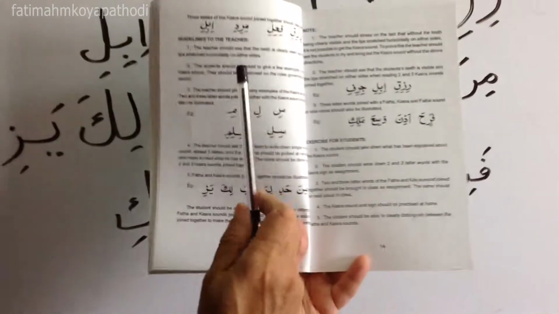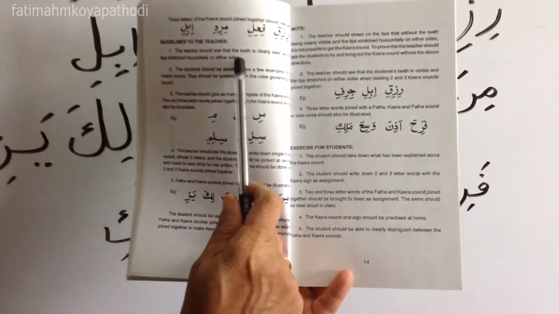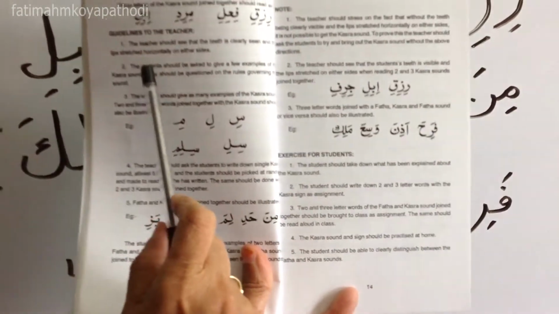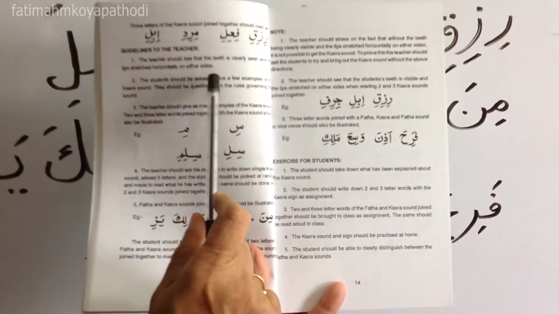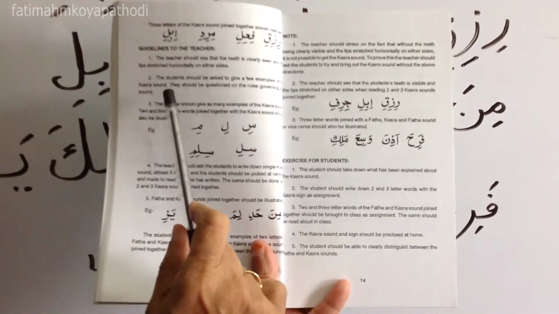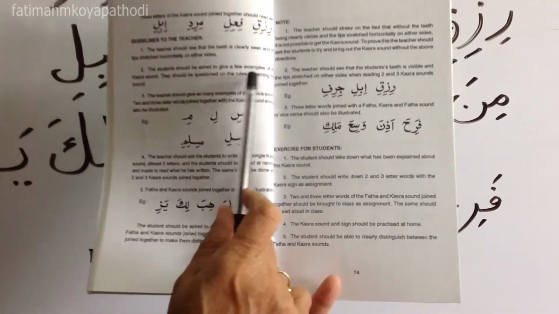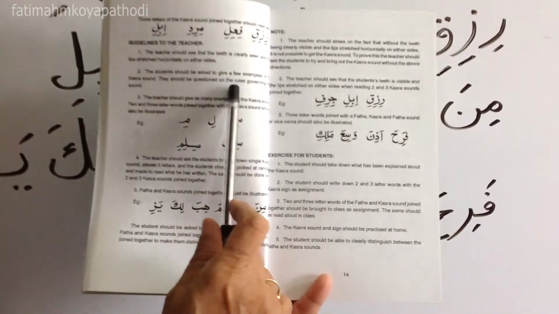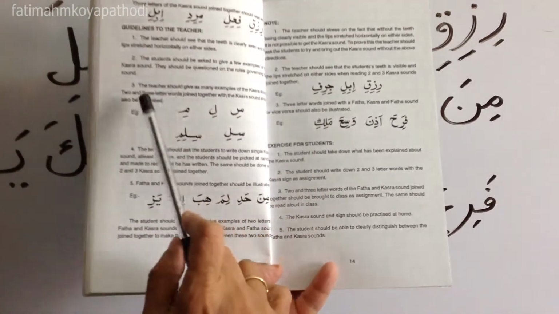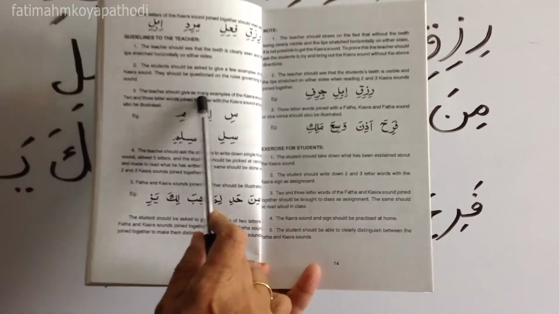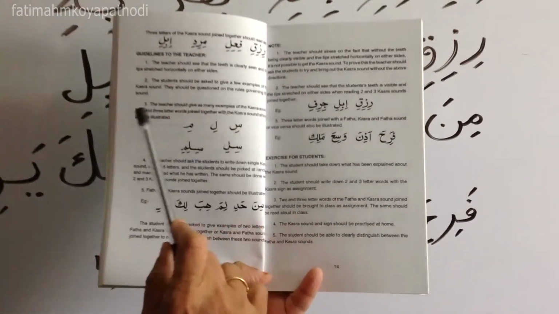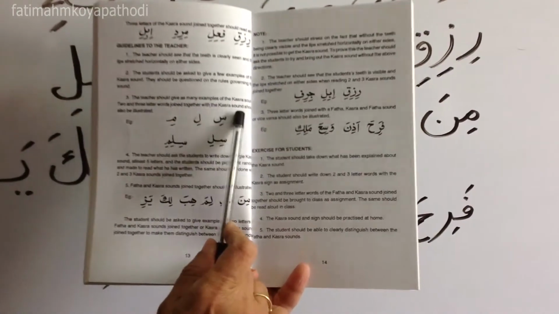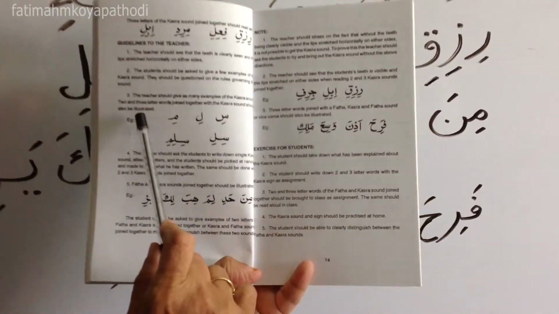Guidelines to the teacher. The teacher should see that the teeth are clearly seen and the lips stretched horizontally on either side. The students should be asked to give a few examples of the Kasra sound. They should be questioned on the rules governing this sound. The teacher should give as many examples of the Kasra sound. 2 and 3 letter words joined together with the Kasra sound should also be illustrated.